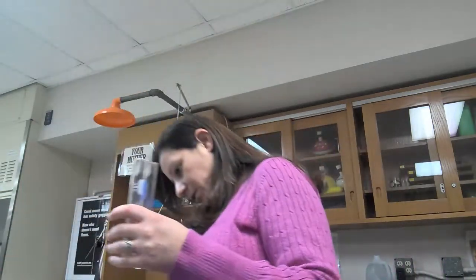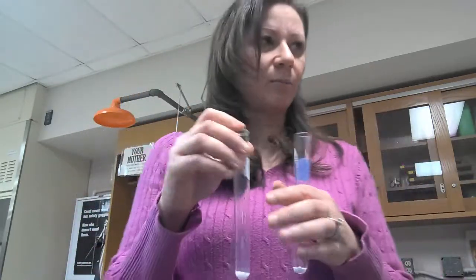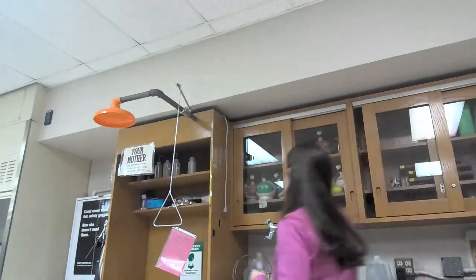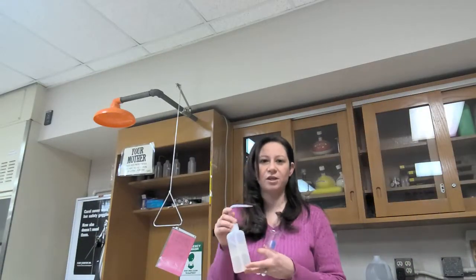We're going to talk about each of those four factors in terms of particles. The first one is nature of the solute and the solvent. We've studied that some things dissolve better than others and some things dissolve faster than others. So I have here some baking soda and some sodium chloride. I'm going to try to dissolve both of them and see if they dissolve at the same rate or at different rates.